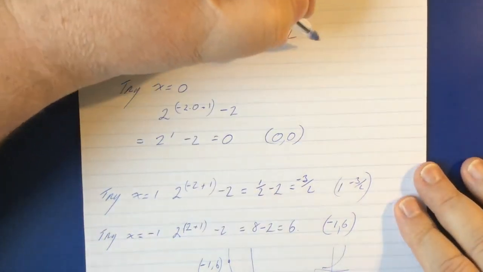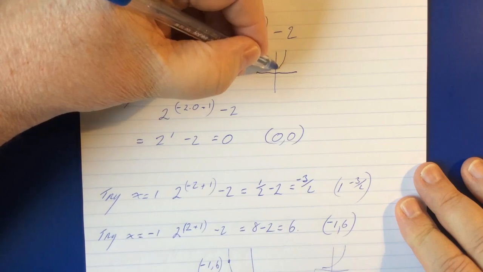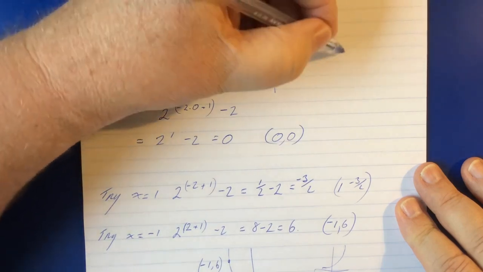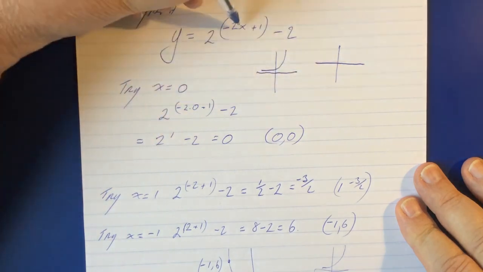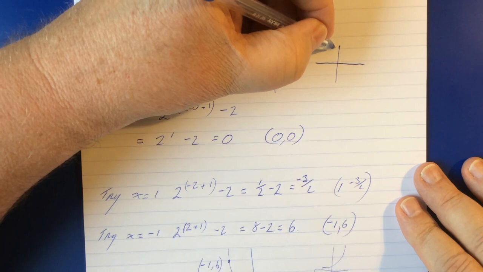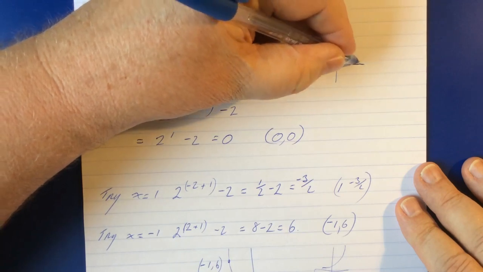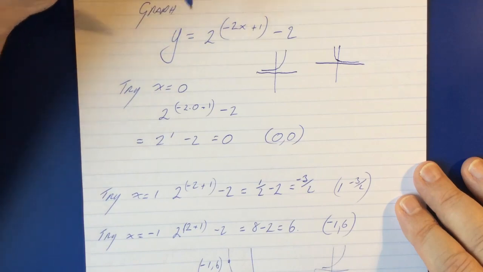I'll just show you. It's easier if I draw it. Here is my standard exponential function. If I merely make the index part of this function negative, what happens is this. That's the rule to extract from this.